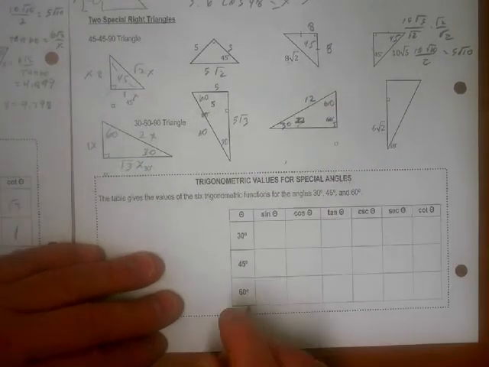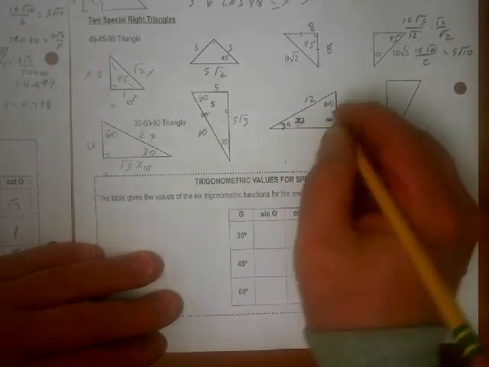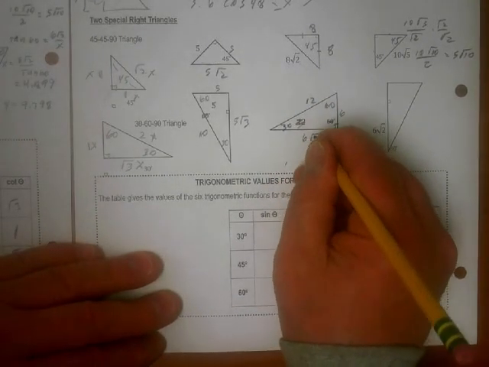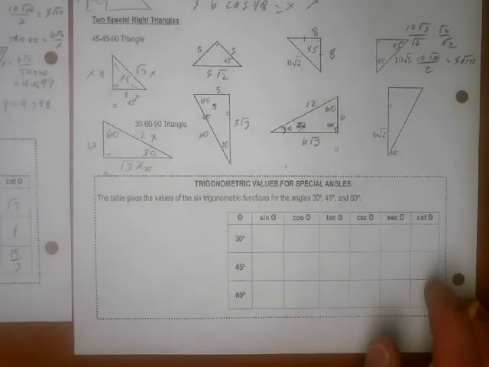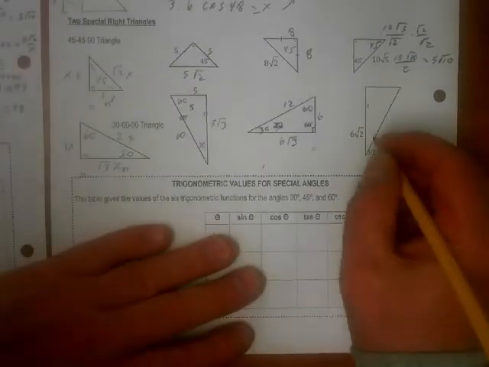60 degrees is up here, and my hypotenuse is 12. Sorry how that worked out. The hypotenuse is 12. The opposite side of 30 degrees is 6. And this is going to be 6 times root 3.